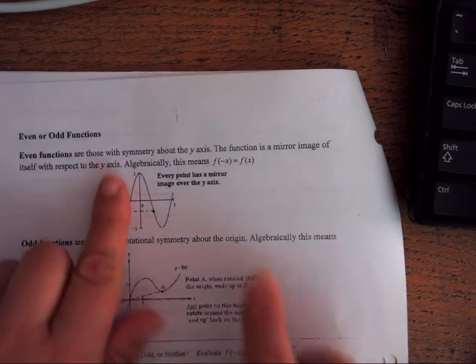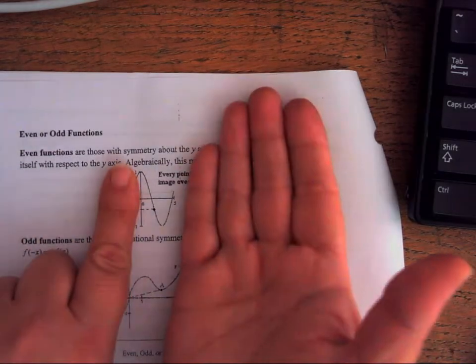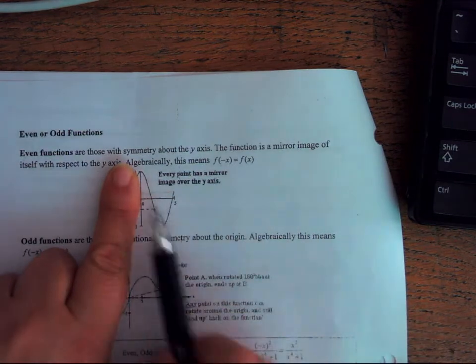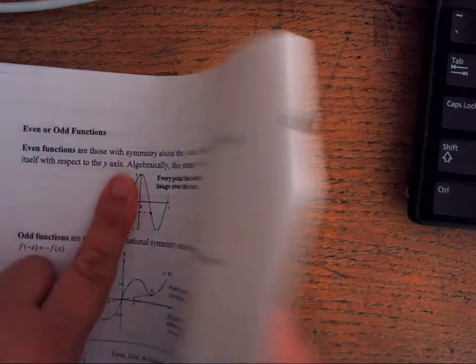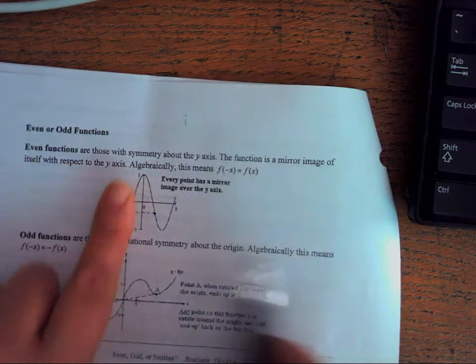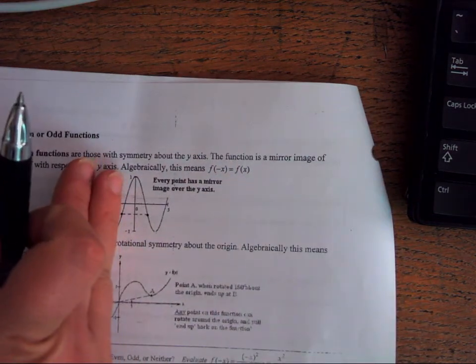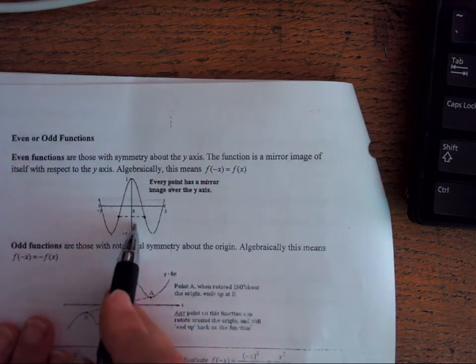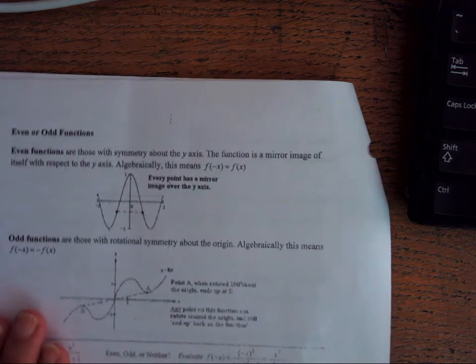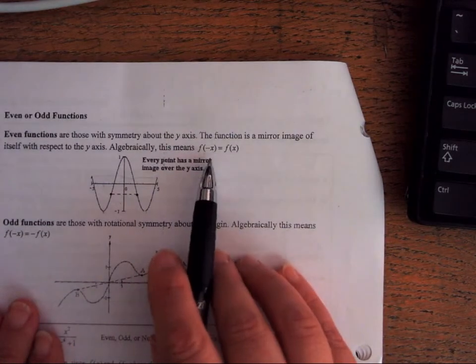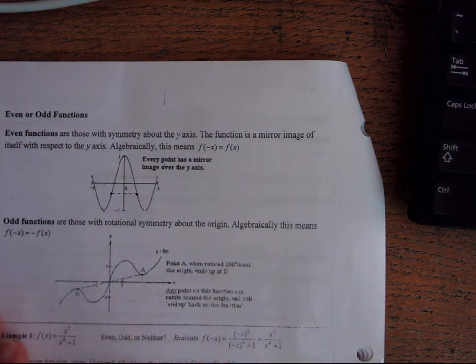Okay, in this case, let's say we use this y-axis, you have this right side. If you were to fold this paper over the y-axis, would you get the other side, right? So looks like we would. So therefore this function is an even function. So we're going to look at the algebraic method here, okay.